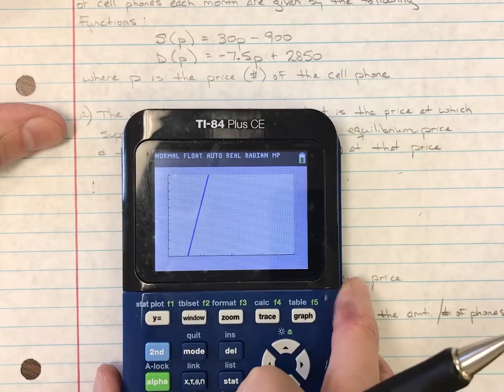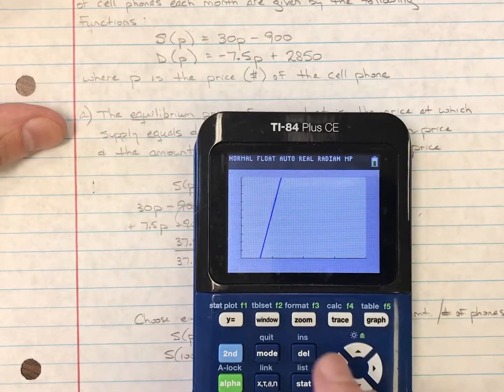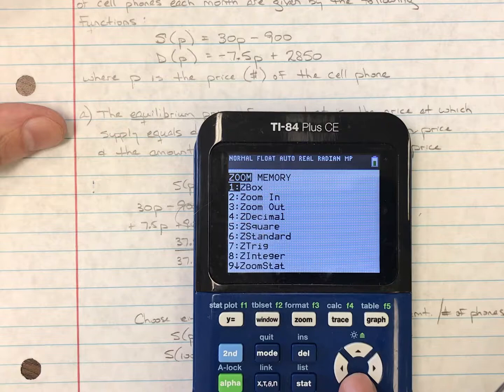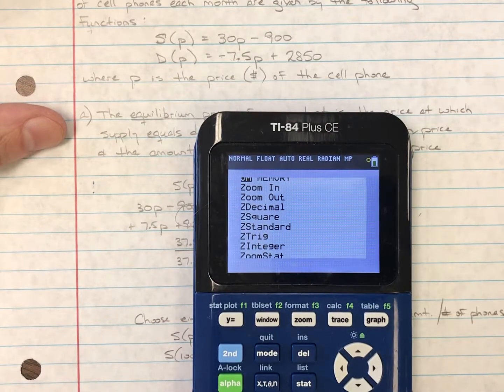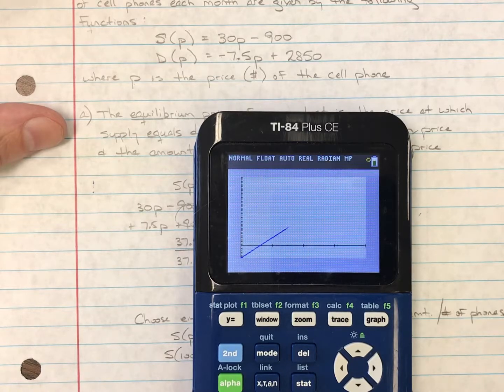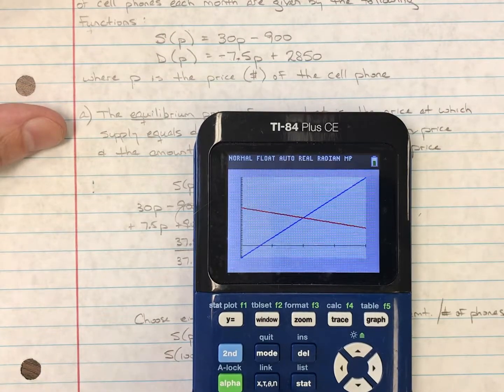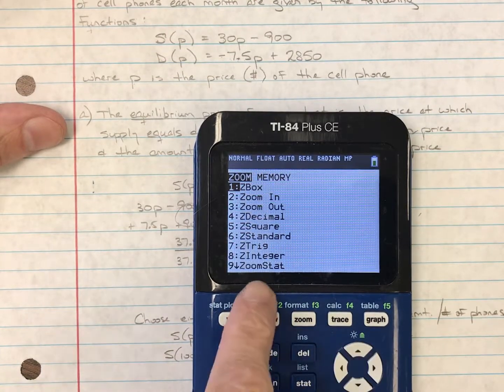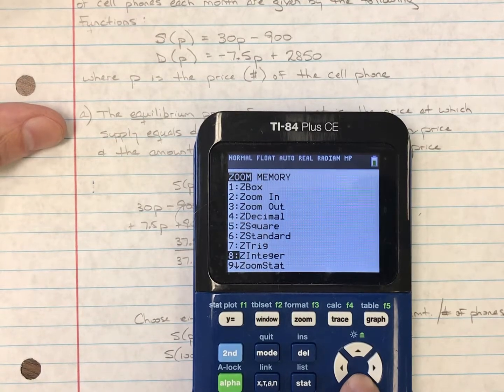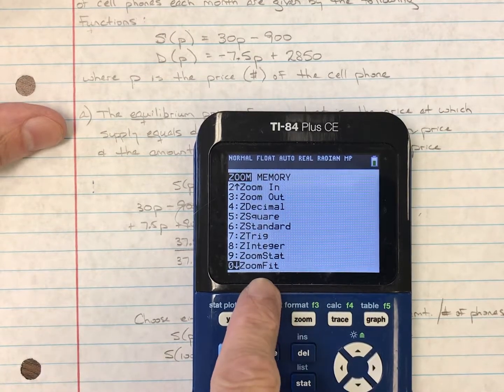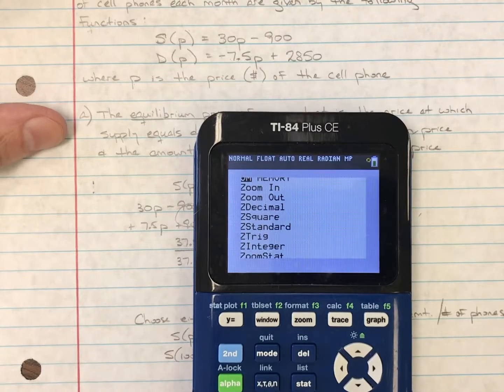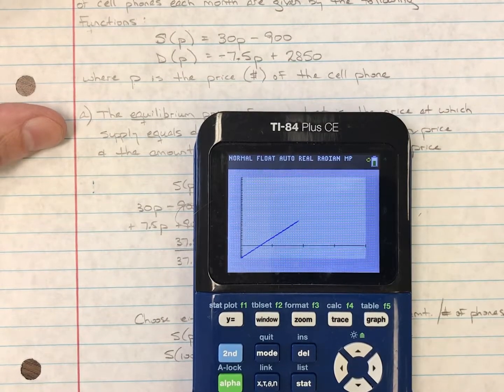Let's take a look here. I'm curious about this zoom. Let's try zoom fit. Some people talk about using zoom fit. Well, there we go. I just thought I'd take a stab at that. Oh, look at that. Zoom fit works great. So again, I went to zoom. In my case, I had to go down past number 9 to zoom fit, which told me to fit the graph. And out came this. So there's something for you.